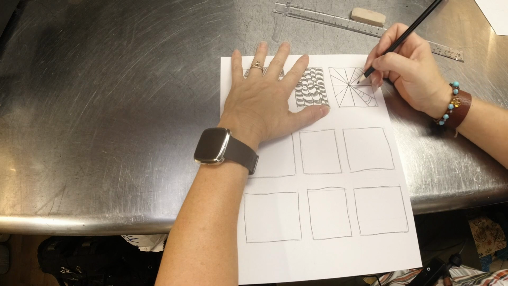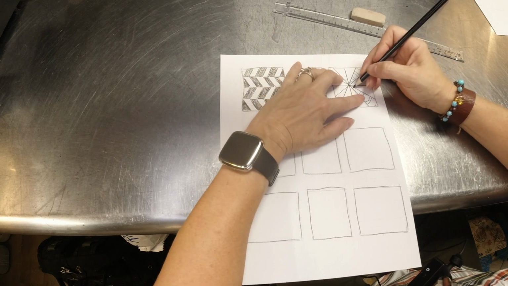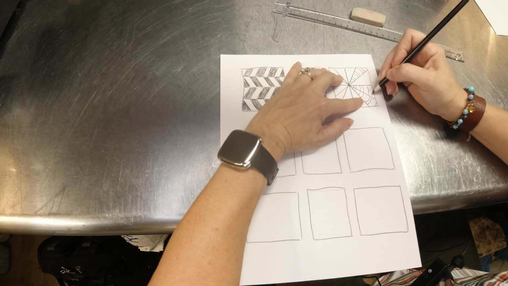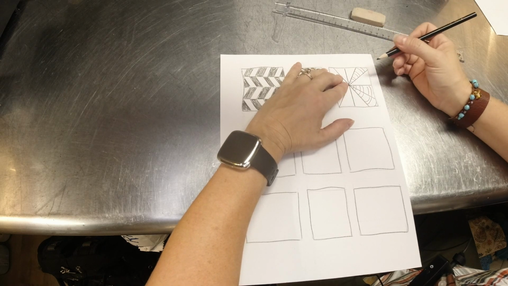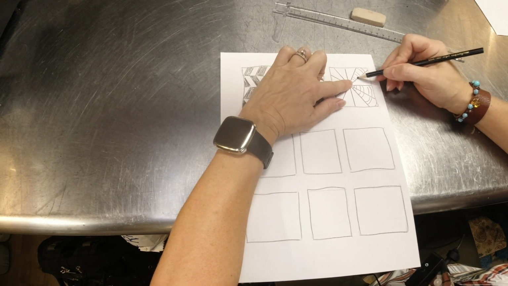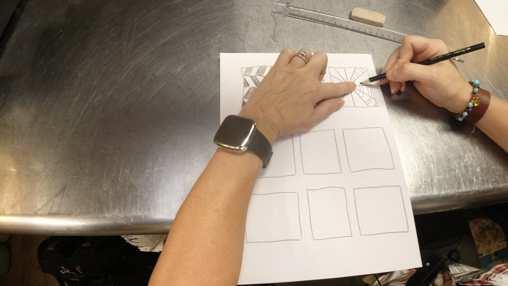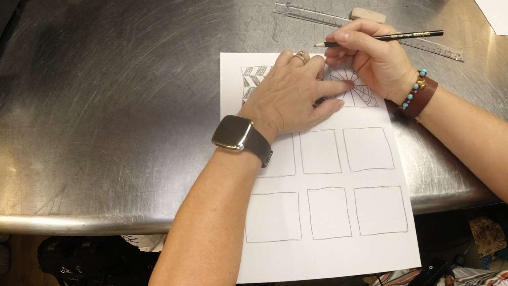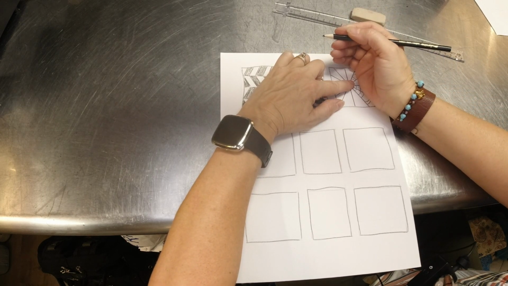Okay. And I think I actually did that in the wrong one, so forgive me. I'm going to correct that. So when we go in between, the ones that are in between have to go the opposite direction. So the first one we drew was shaped like this.